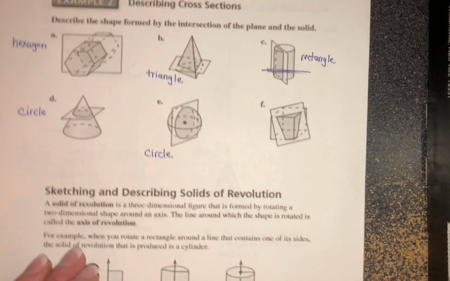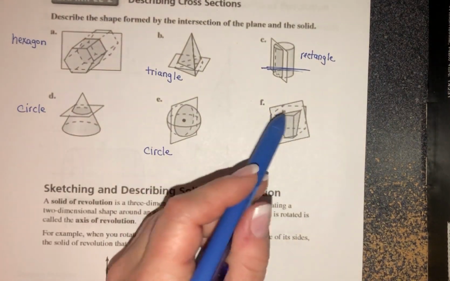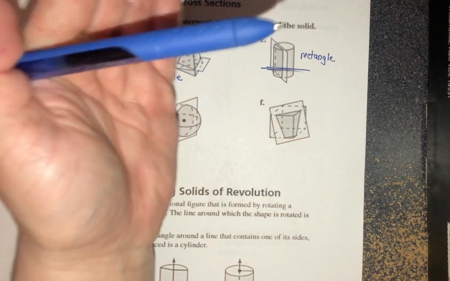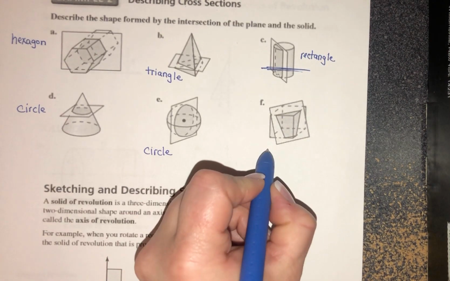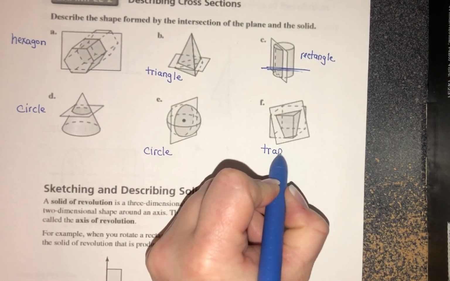Now on letter F, this is interesting. We have some sort of a rectangular prism. Notice we're doing it on an angle. This time we're getting a slightly different shape. We are going to be getting some sort of a trapezoid.